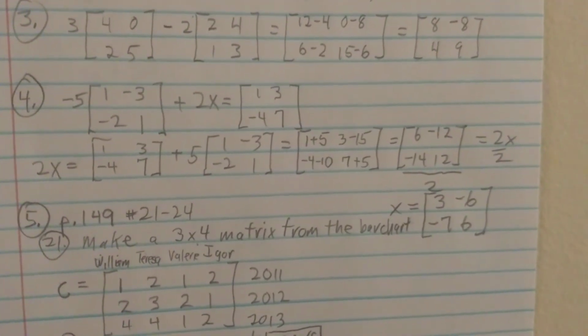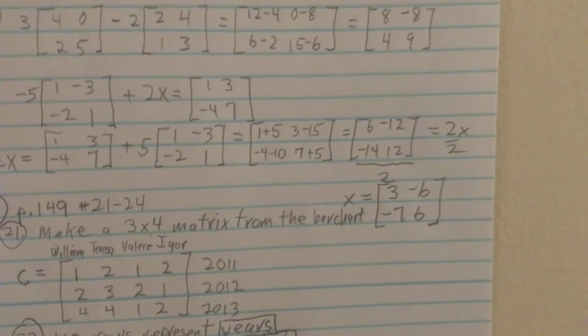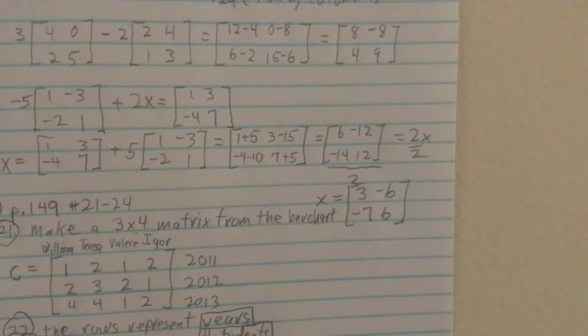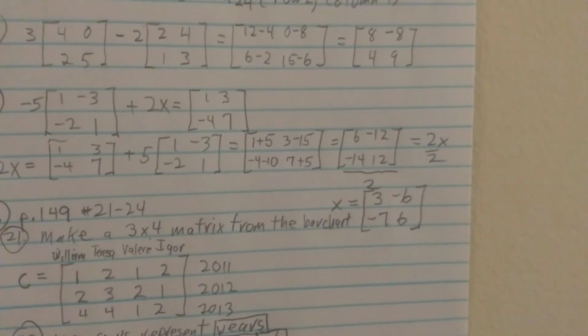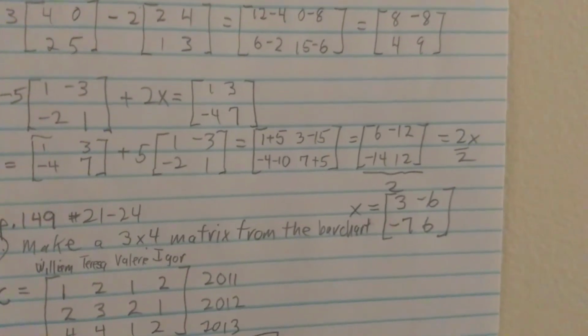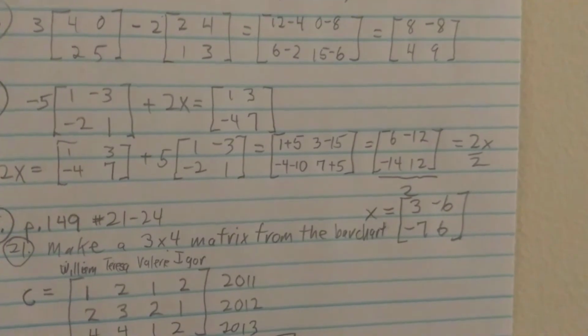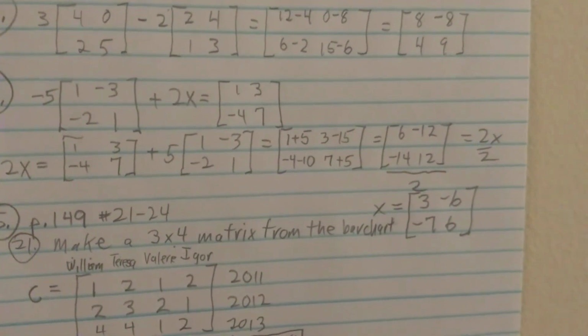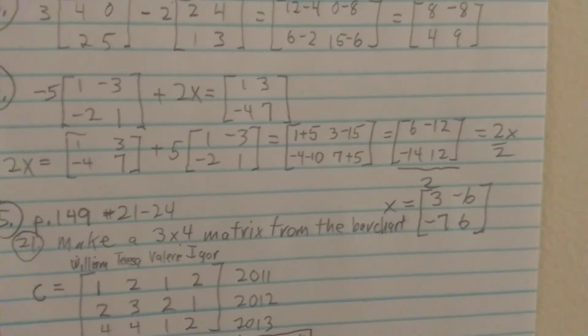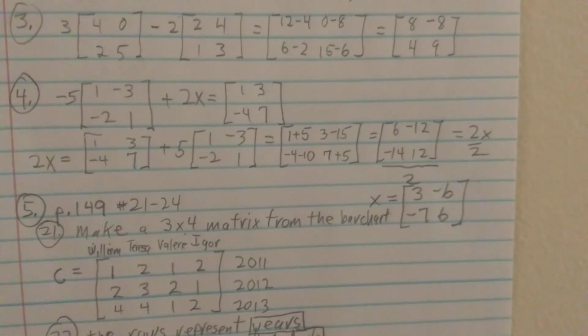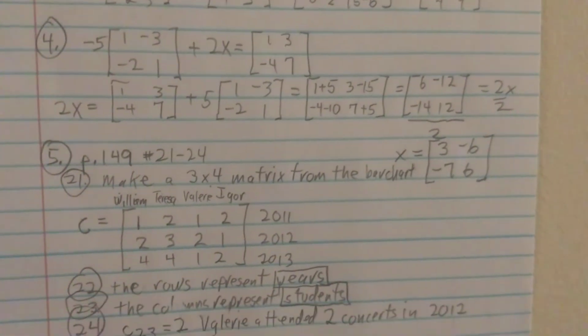10, and 7 plus 5, or 6 times negative 12, negative 14, 12, and that's equal to 2x, so we have to divide by 2. So that means every element in the matrix is divided by 2. So our final answer for x is 3, negative 6, negative 7, 6.